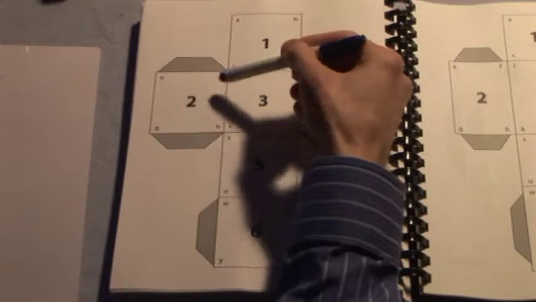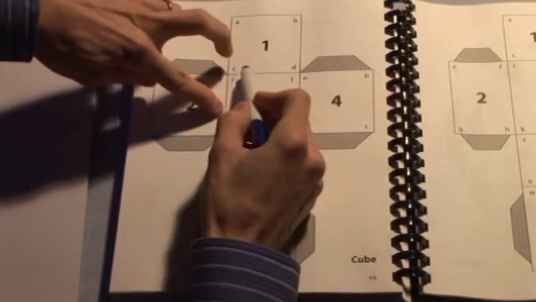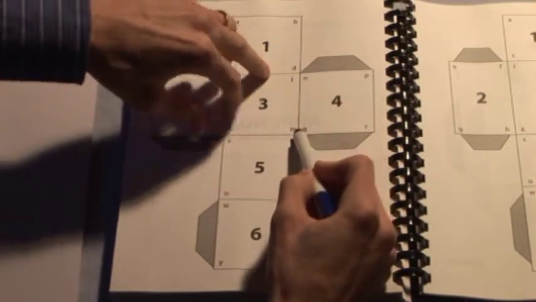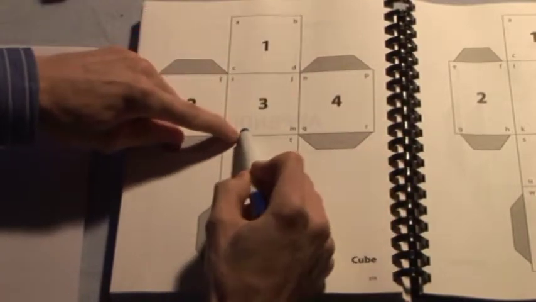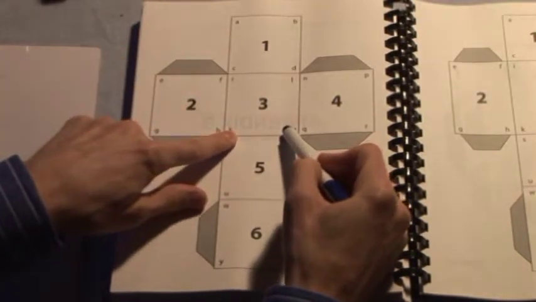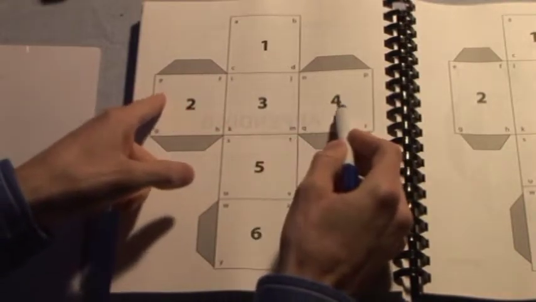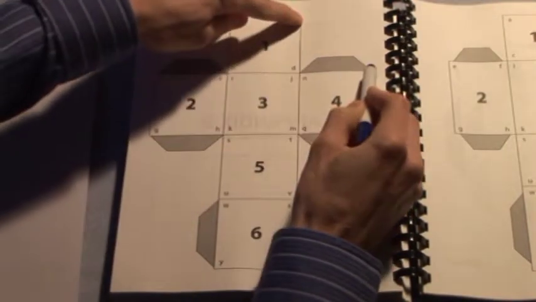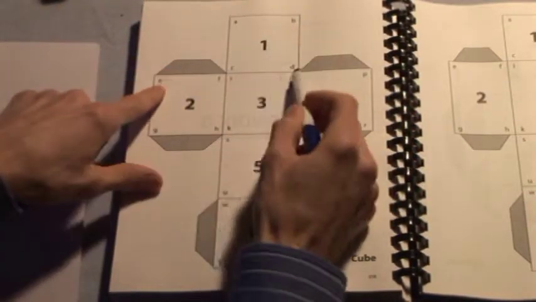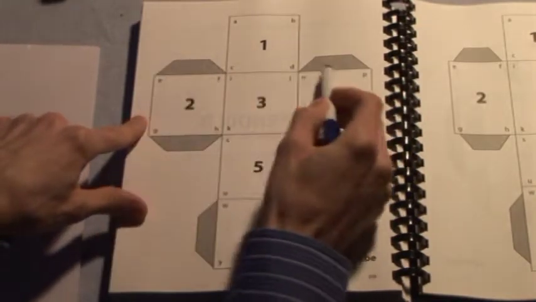So here we can see that 2 and 3 meet right there, that's one edge. 3 and 1 meet, that's 2 edges. 3 and 4 meet, that's 3 edges. And 3 and 5 meet, that's 4 edges. Now the tricky part is how do the other ones come together? Well, when this folds underneath, 4 and 1 actually meet along this edge, and 2 and 1 meet along this edge. So we have the 4 original plus 5 and 6.